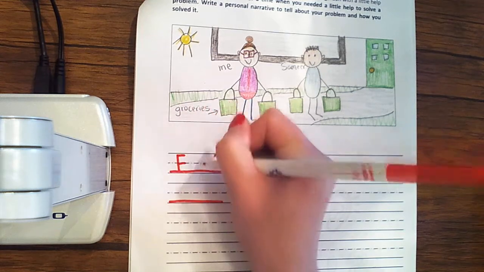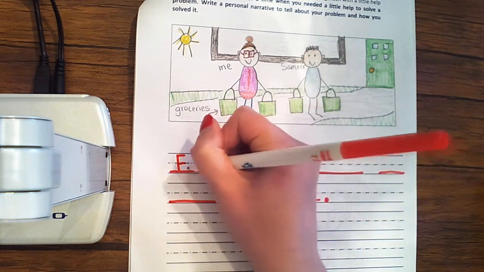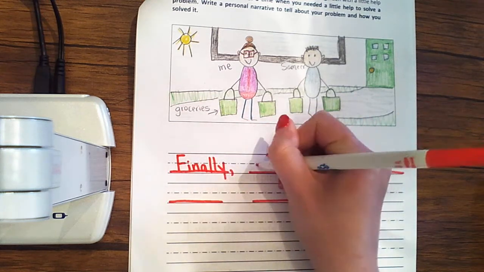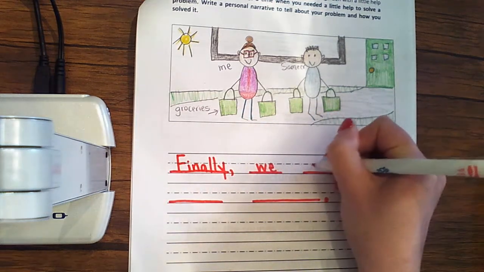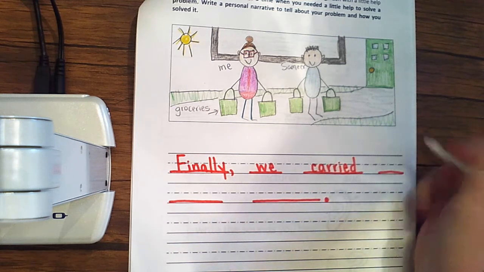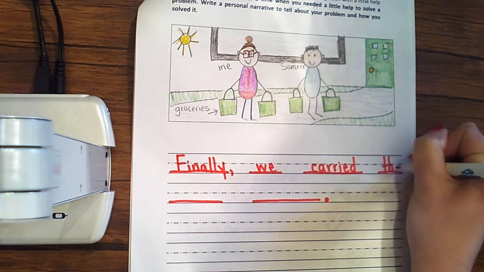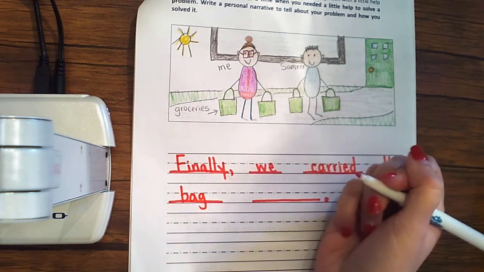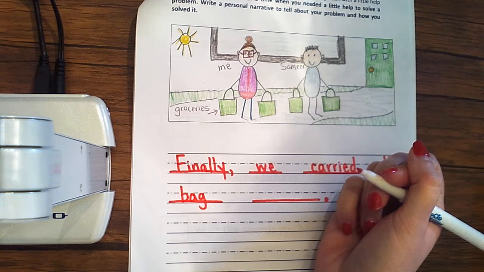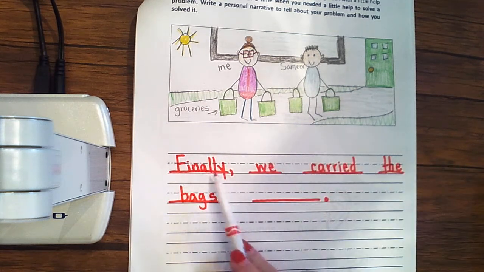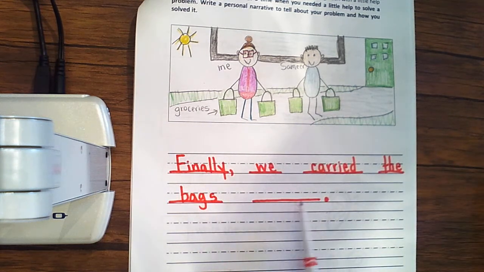Finally, uppercase F because it's the beginning of our sentence. Finally, we carried, ED because this already happened, the bags, bag. What do I need at the end, friends? This says bag. I have more than one. If you said suffix S, kiss your brain, please. Finally, we carried the bags together.